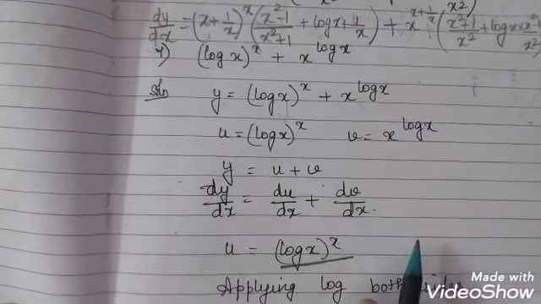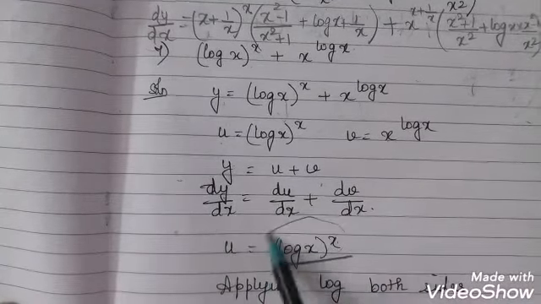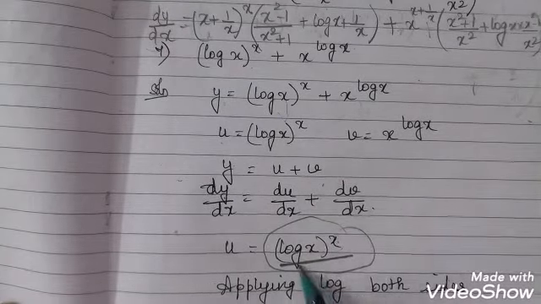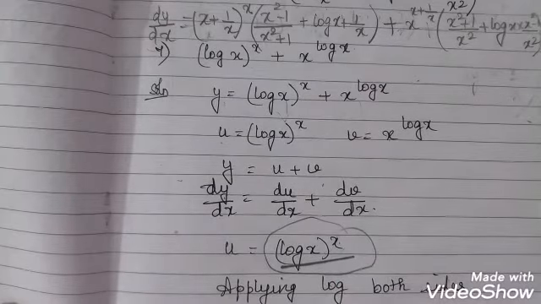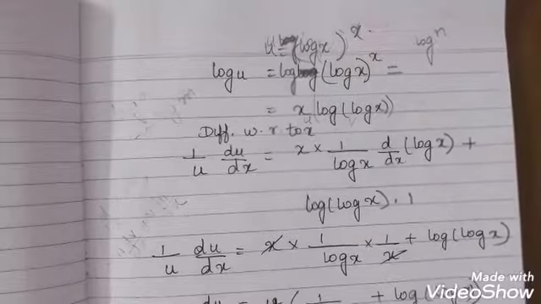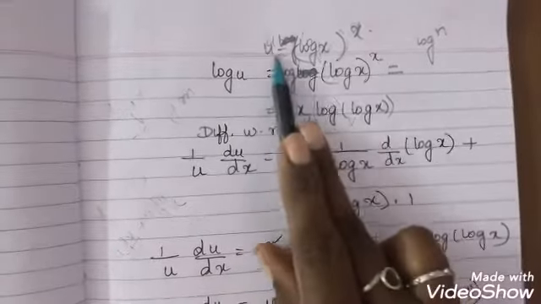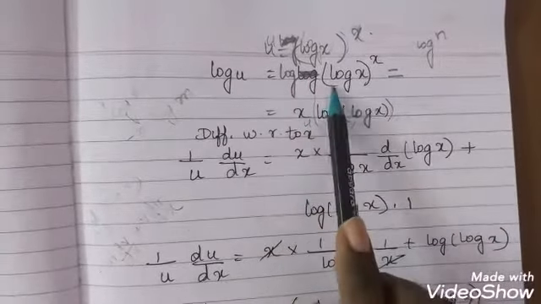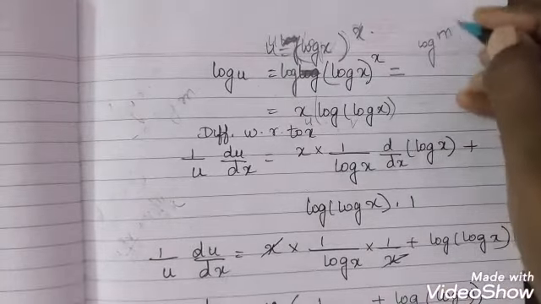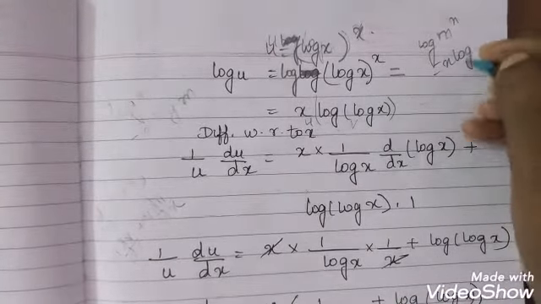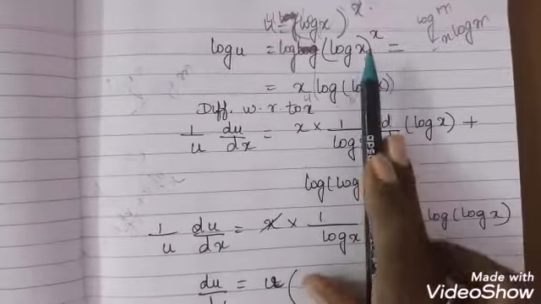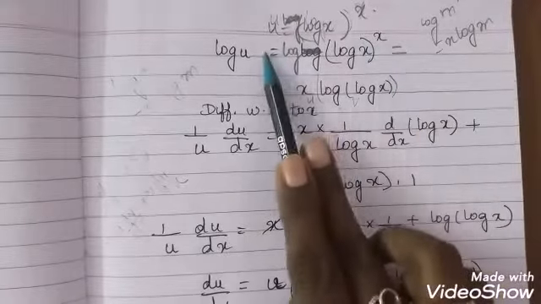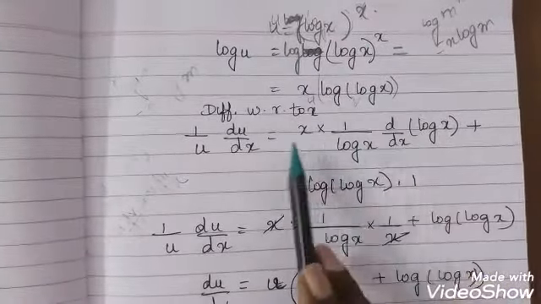U equal to log x the whole power x. So how can I differentiate it with respect to x? Only by applying log both sides, because it's a variable power a variable you've got. So here we'll apply log both sides. So you have it as log u is equal to log of log x the whole power x. I can write log of m power n to be equal to n log m. Now this is equal to x into log of log x, because this x comes here, you are left with log of log x.